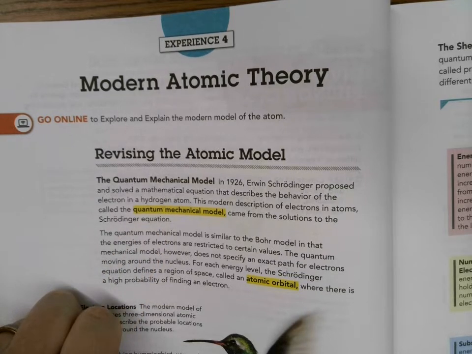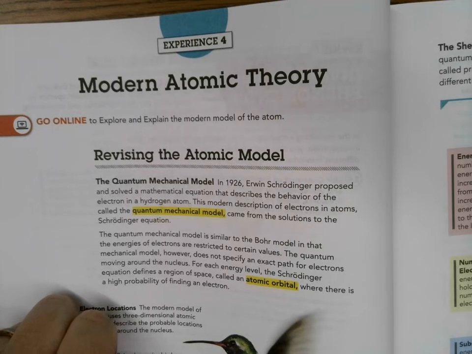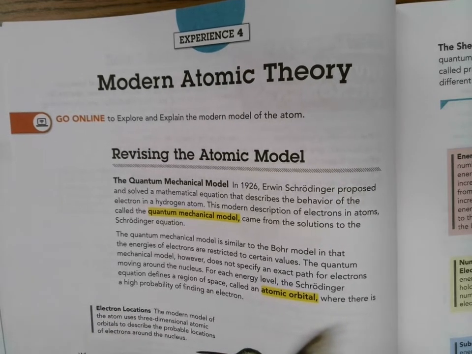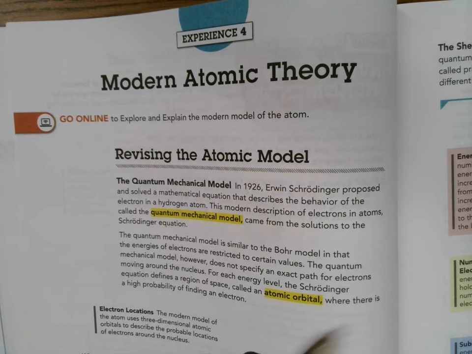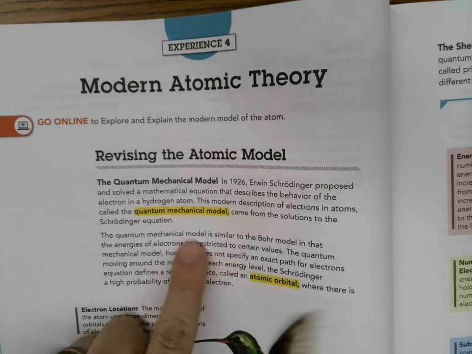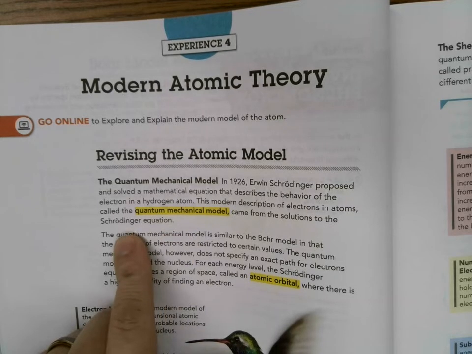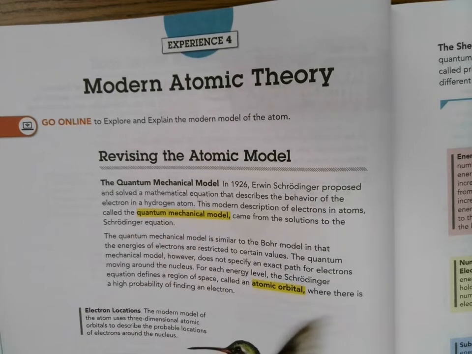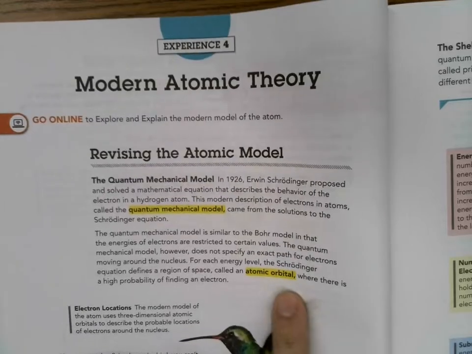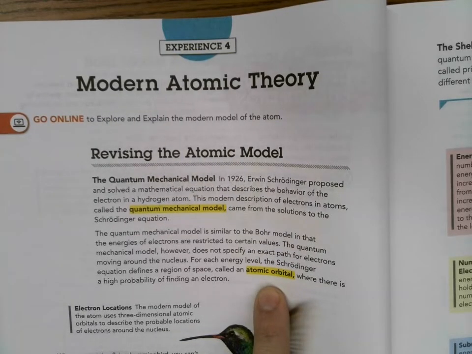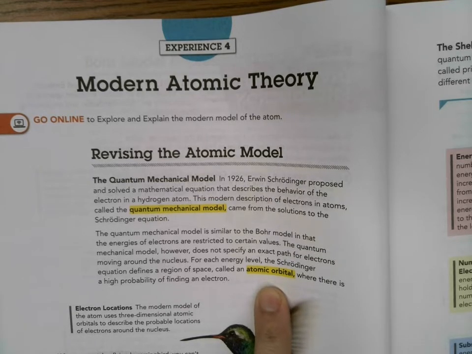Okay, the Bohr model still has a place. It's easy to use to describe atomic emission spectra. But when it comes to actually understanding what it really looks like and what's a more accurate representation, the quantum mechanical model is the one that we use. And it's based on an equation by Dr. Schrodinger. All right? And I want you to imagine that electrons are found in areas of the highest probability, all right? And we call that an atomic orbital.